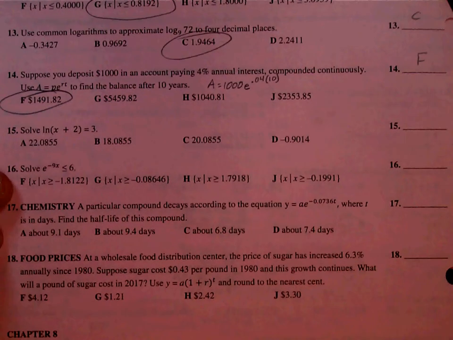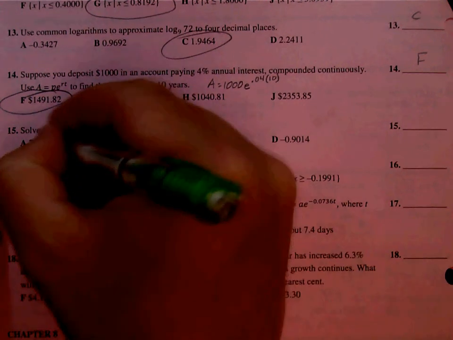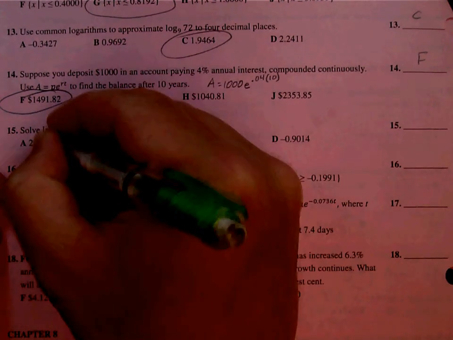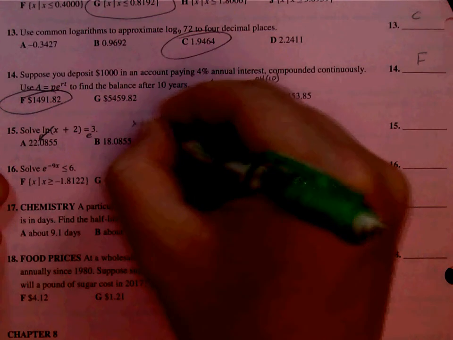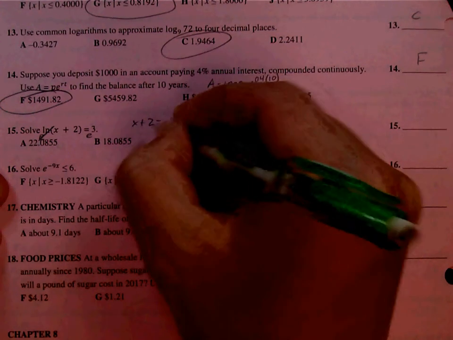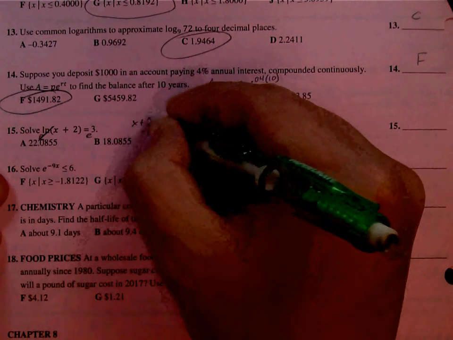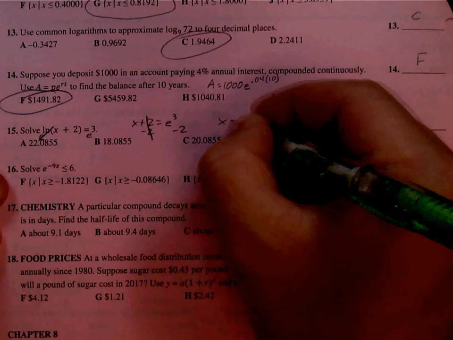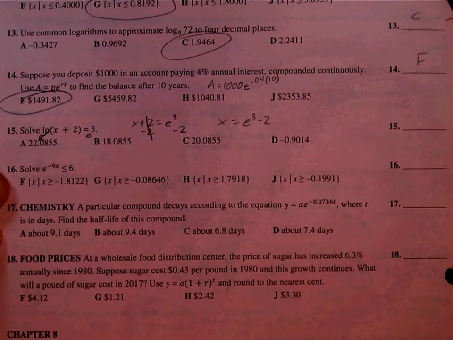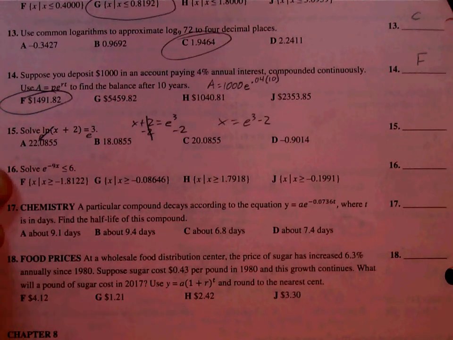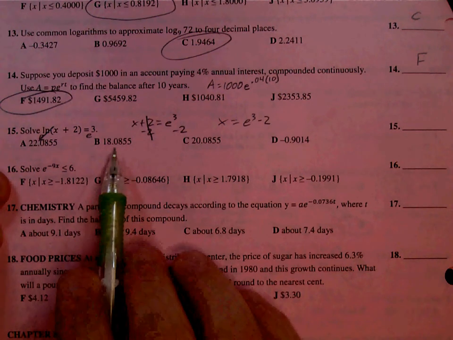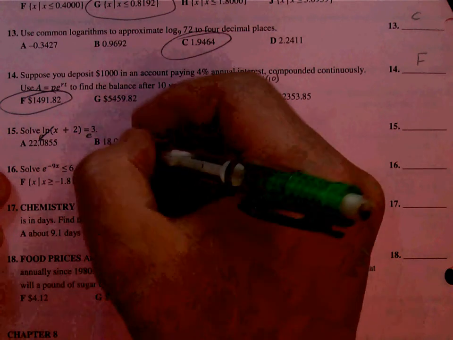Number 15, I'd probably just exponentiate using an e, because that'll cancel out the ln. So x plus 2 is equal to e to the third, so then I'll just subtract 2 from that. So I'll do e to the third minus 2 on the calculator quickly. E to the third minus 2, we get 18.0855, so B is the correct answer there.